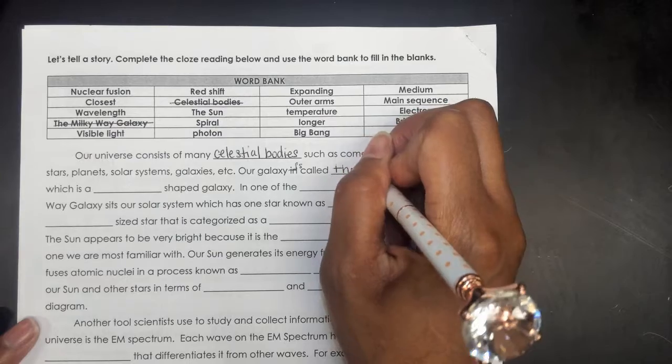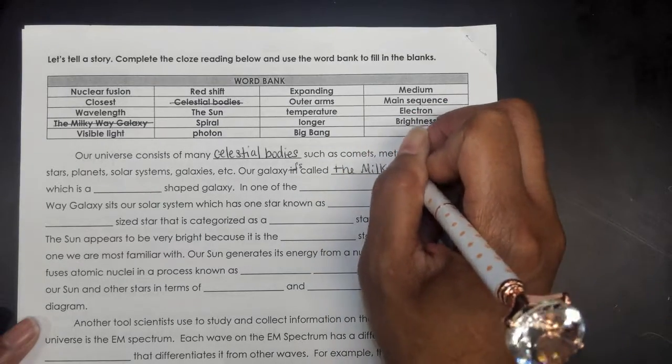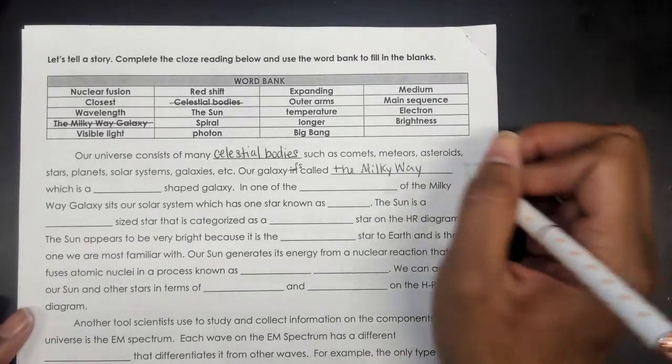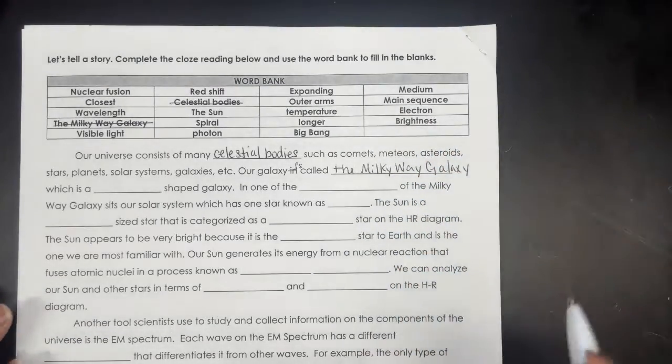Is that why they make that nasty Milky Way candy? No, I think they made the candy and they just gave it the name. Our galaxy was here before that.